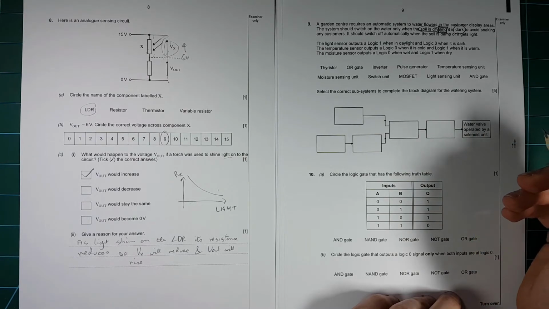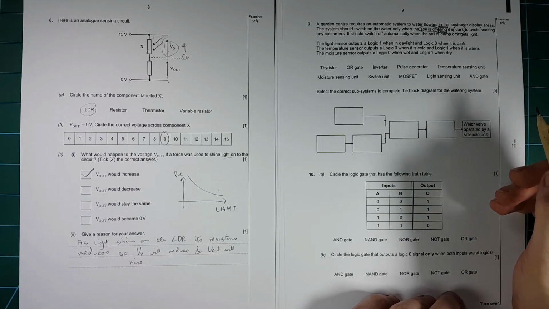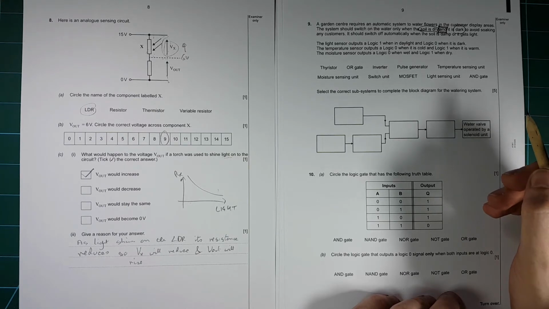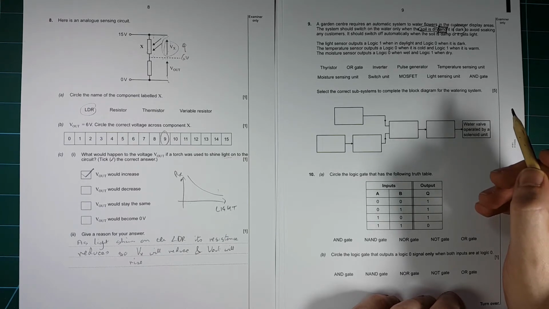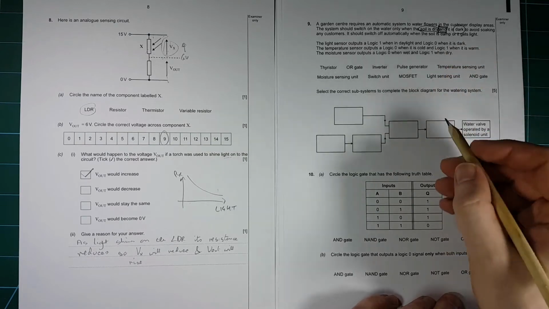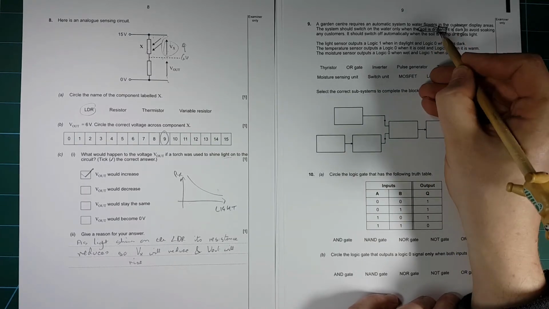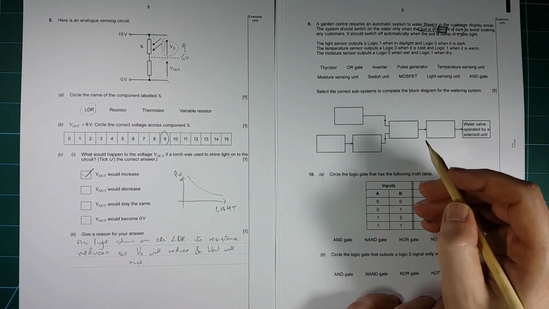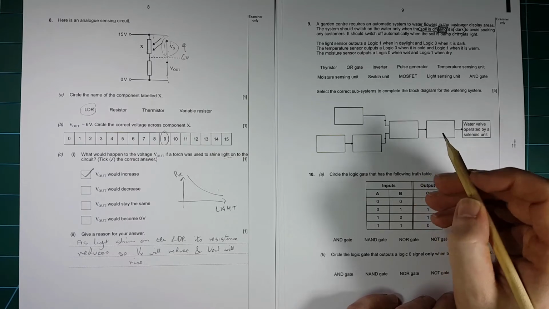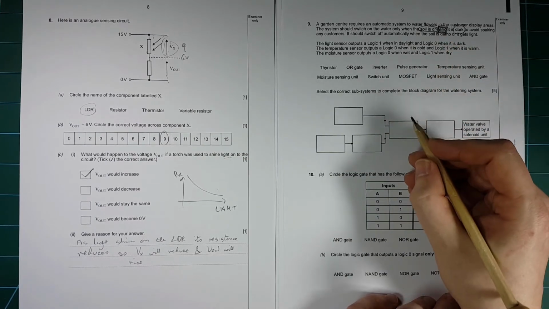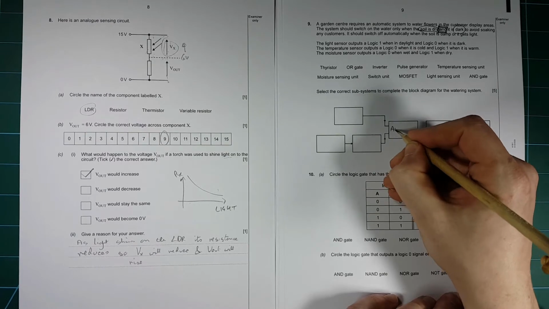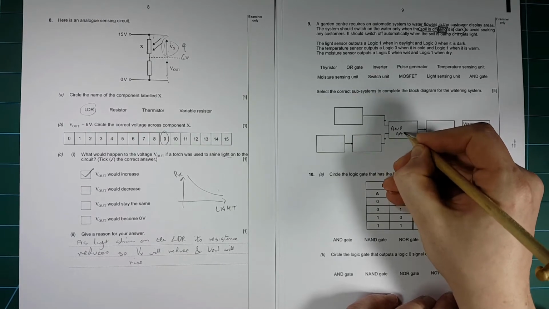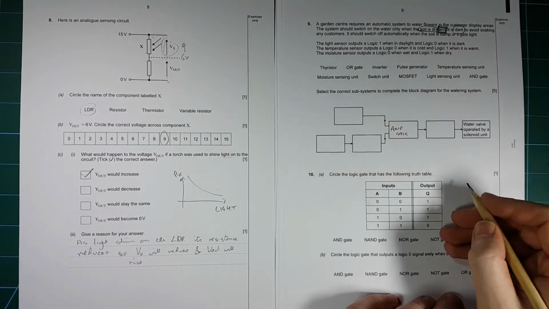Okay. So we are going to need to make sure that we get all of these in. So that clue there gives you the fact that it is an AND gate. It's going to be needed here. So we can put an AND gate in here. And that comes straight from the question there.